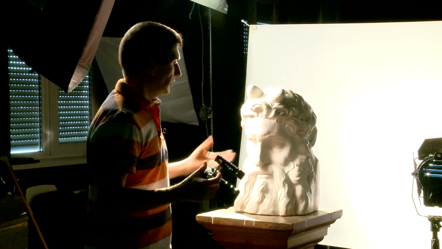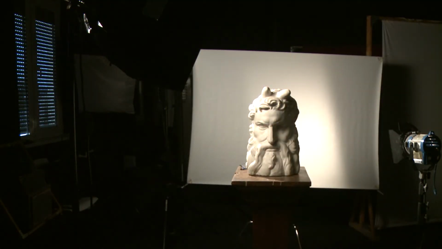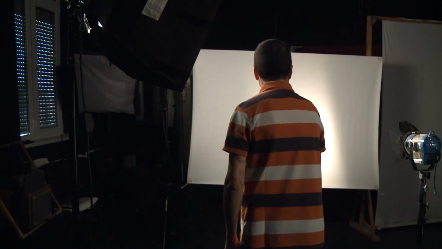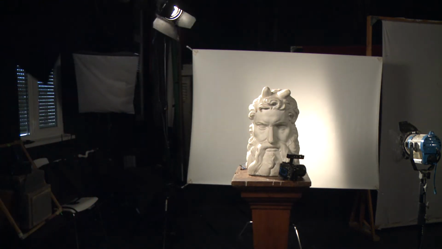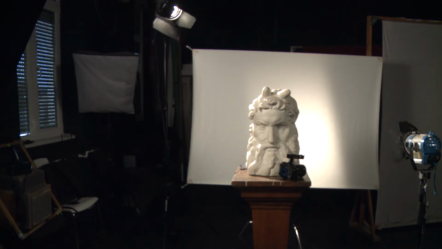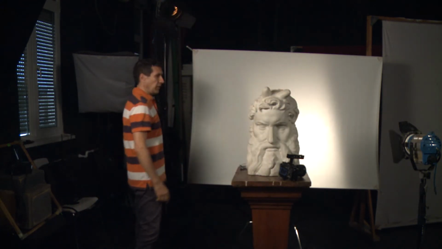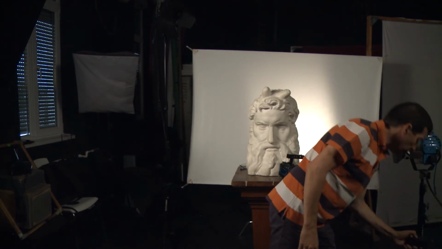Otherwise, if the lighting ratio is small, so the contrast is not that big, the difference between the model itself and the background is not visible.